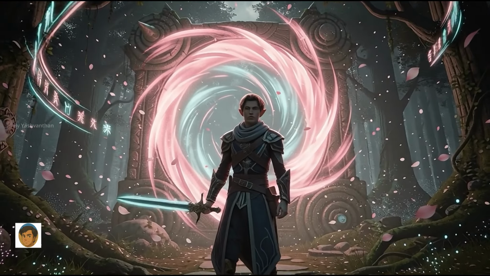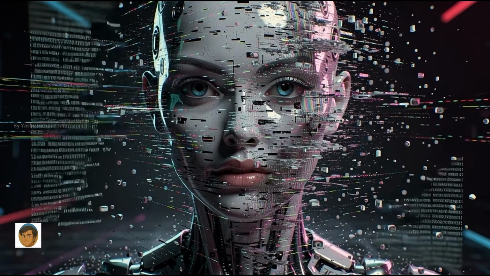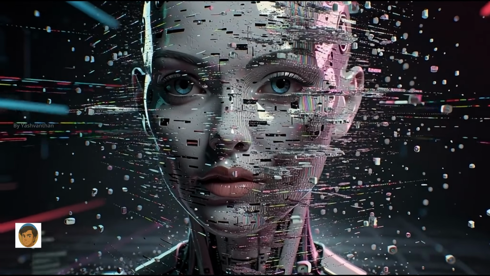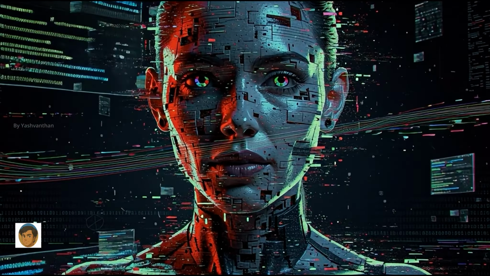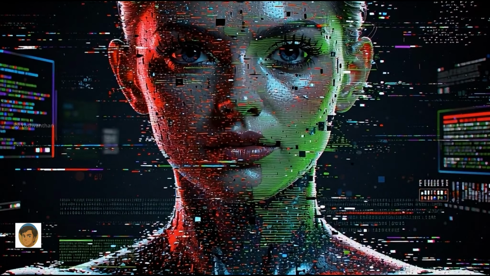Next comes glitch art style. Unlike traditional art, glitch art embraces digital mistakes. Distorted colors, broken pixels, RGB separation, and screen interference become artistic features instead of errors. The result feels futuristic, cyberpunk-inspired, and visually striking.